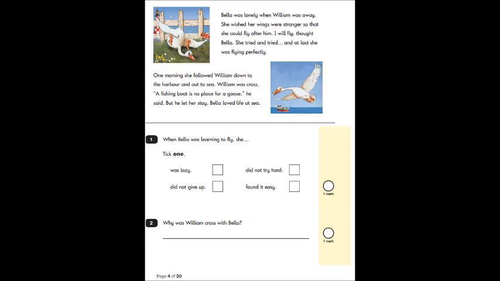The first kind of question is a multiple choice question. As you can see in the example, question 1, it gives 4 options to choose from and asks you to tick 1. Example 2 requires you to actually write the answer to the question.